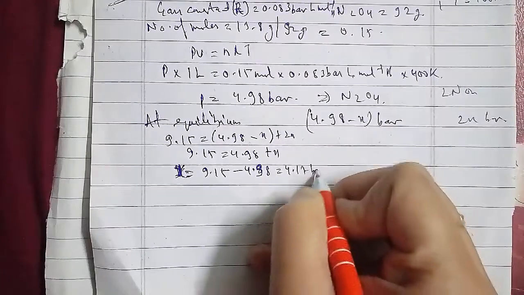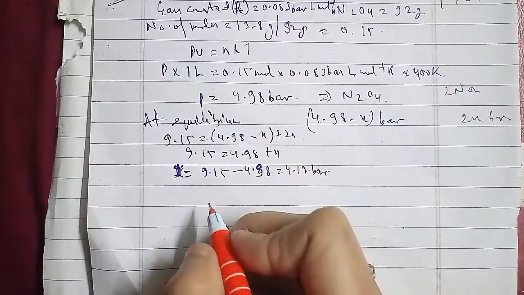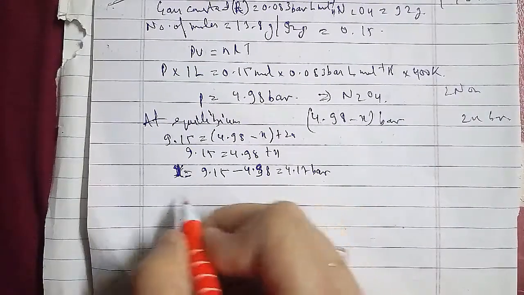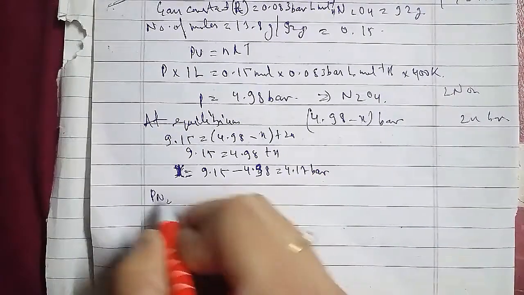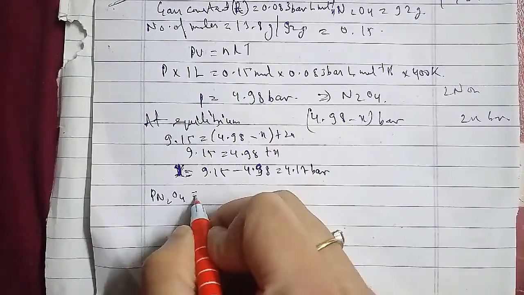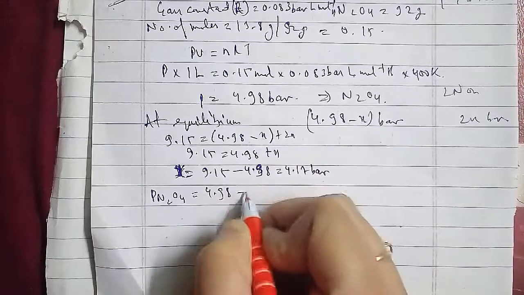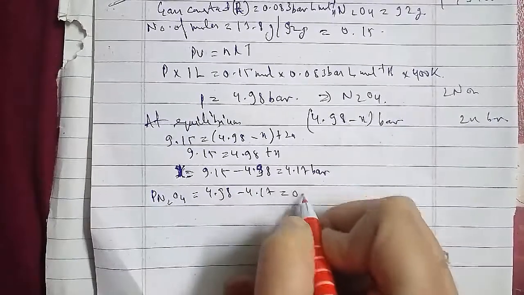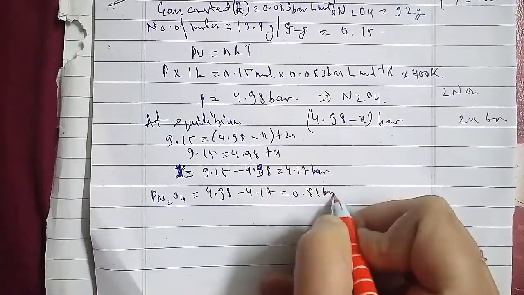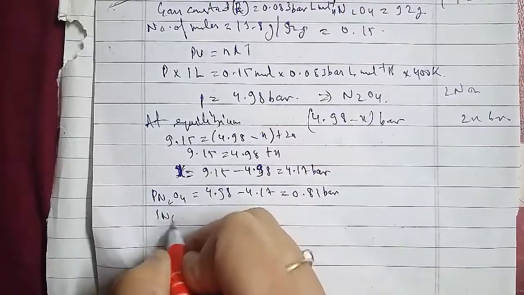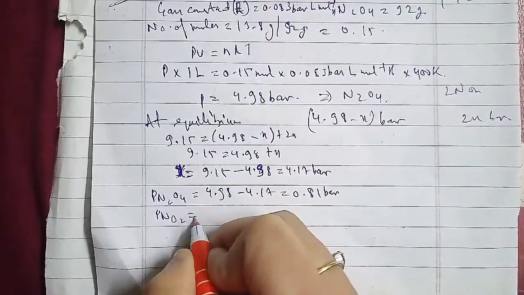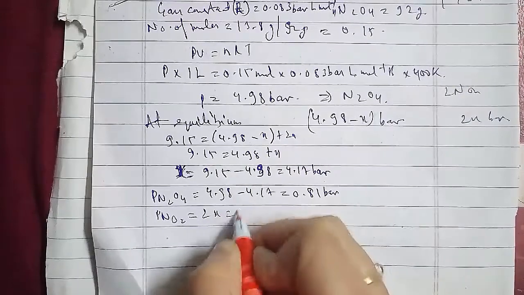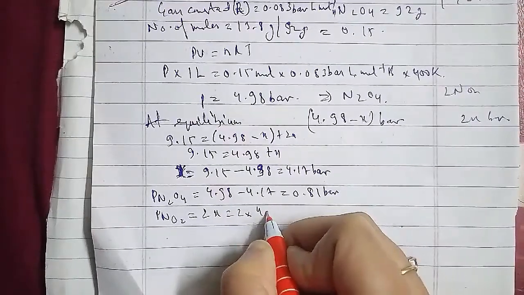So the partial pressure at equilibrium for N2O4 is 4.98 minus 4.17, which gives 0.81 bar. And for NO2, that is 2x, which is 2 into 4.17, that is 8.34 bar.